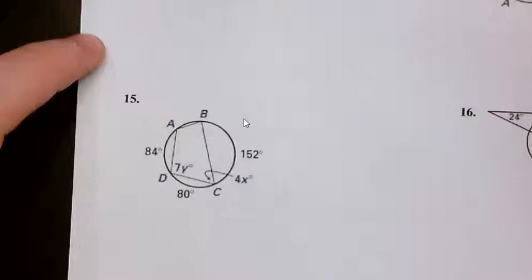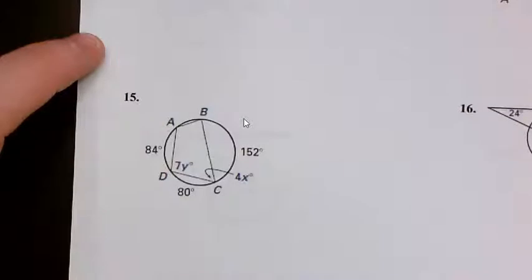15 is an inscribed angle for arc AB. You can find that. You can do opposite angles of the quadrilateral of D and B add up to be 180. Same with A and C. Honestly, I would do inscribed angles for this one.